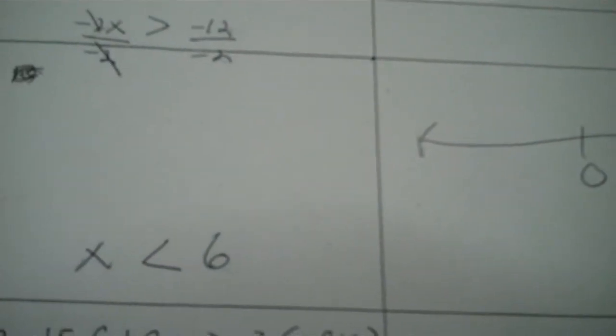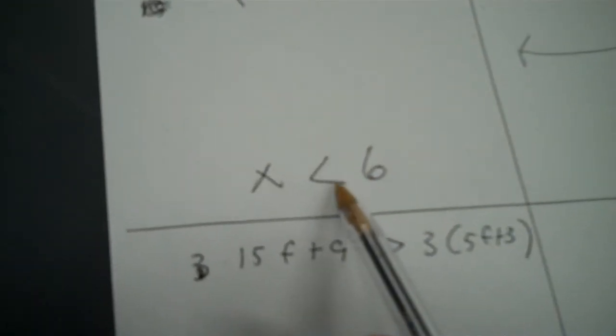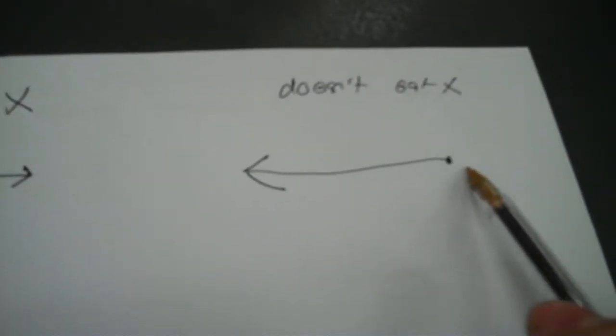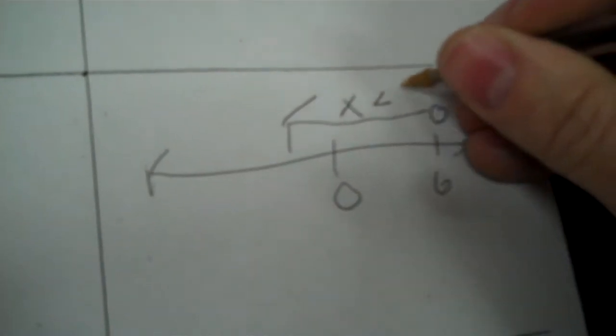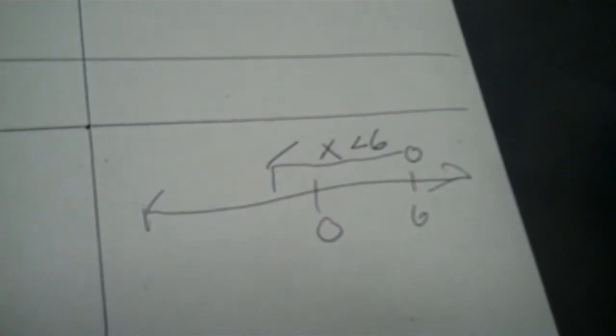Okay, so 6 is my value. I will not be filling that in, and my question is, does it eat the x? Doesn't look like it. Doesn't eat the x, so it goes this way. That's the only one I have. Now up above, I want you to put, that goes less than, so it's x less than 6, right there. That's where we're putting it above.